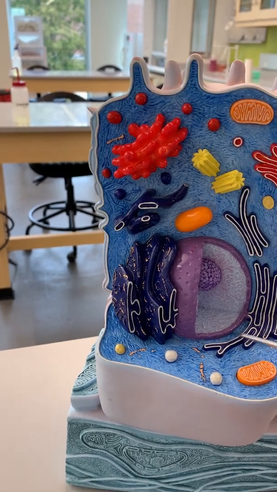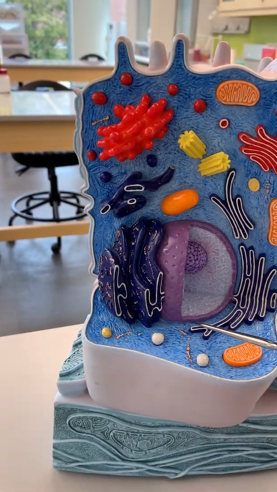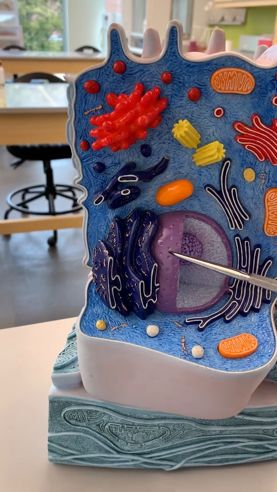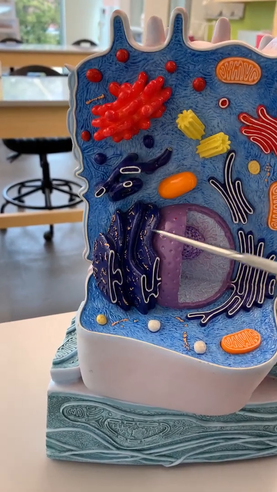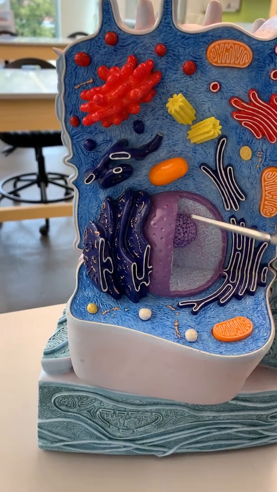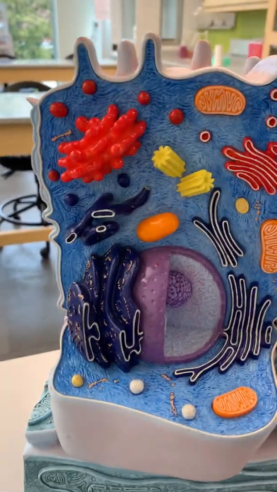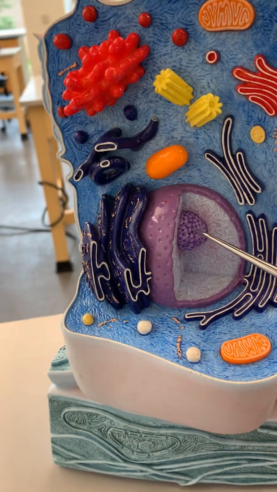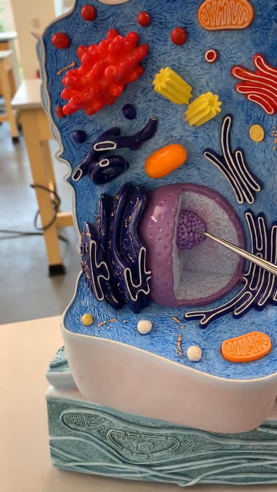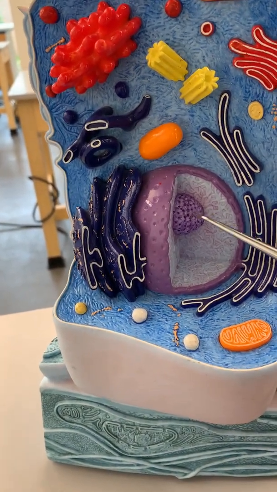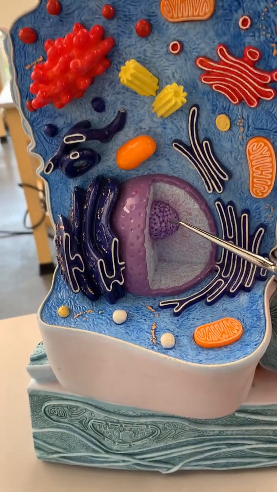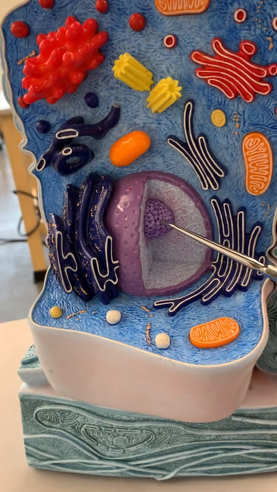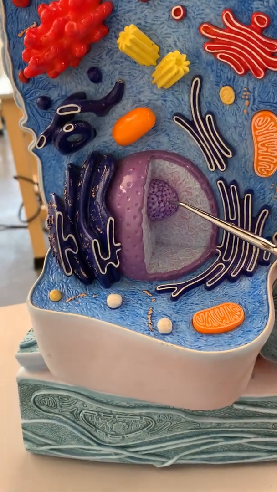If you look at the nucleus, it's bound by a nuclear envelope, and on top of that nuclear envelope we have many nuclear pores that are important for communication between the nucleus and the rest of the cell. This dense structure inside the nucleus is the nucleolus, and this nucleolus is important in making ribosomes and ribosomal RNA important for cell protein synthesis.